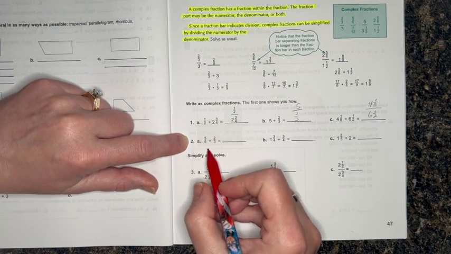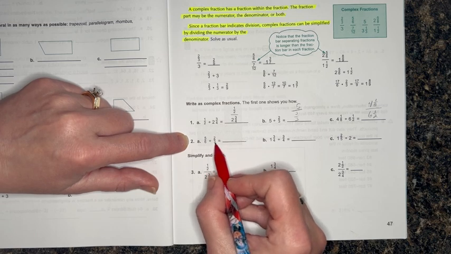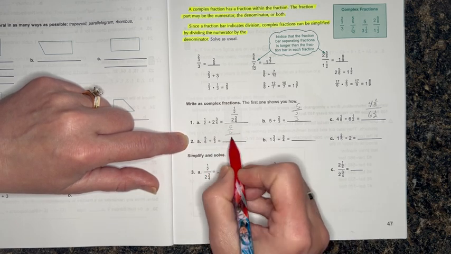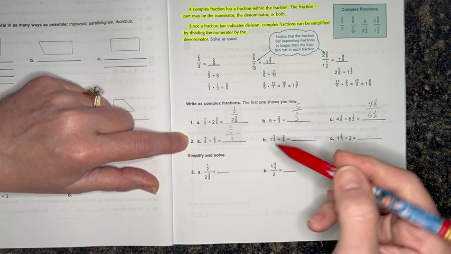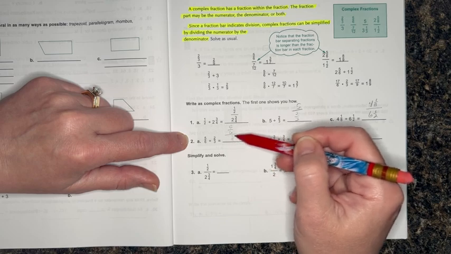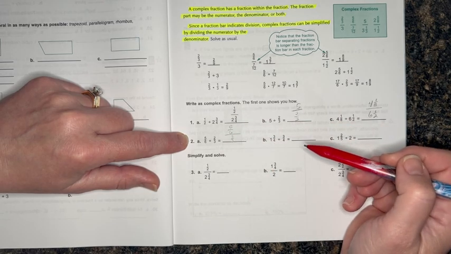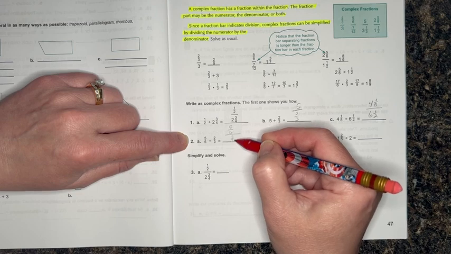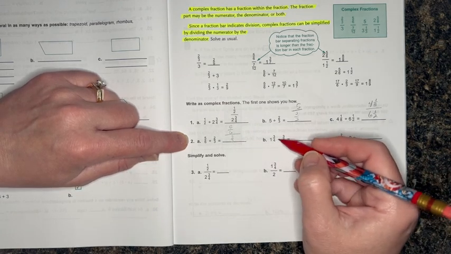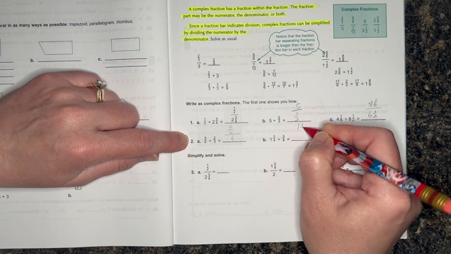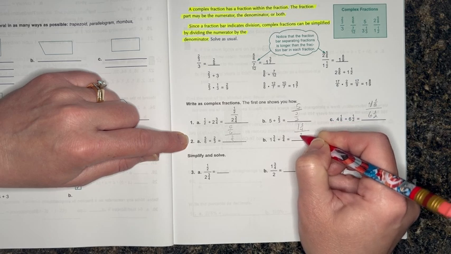For 2, we have 5/6 divided by 2/3. Now when I'm writing a fraction over a fraction, I like to have my fraction bar pretty big, just to make sure it's easy to see the fractions from each other. Part B is 1 3/4 divided by 3/4.